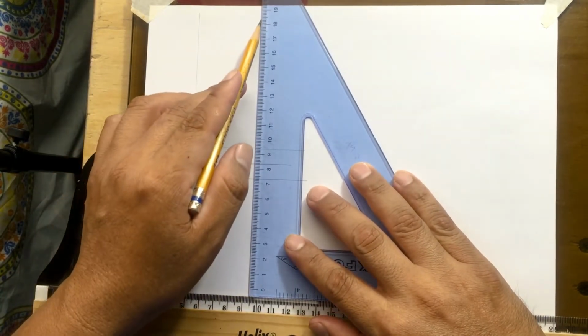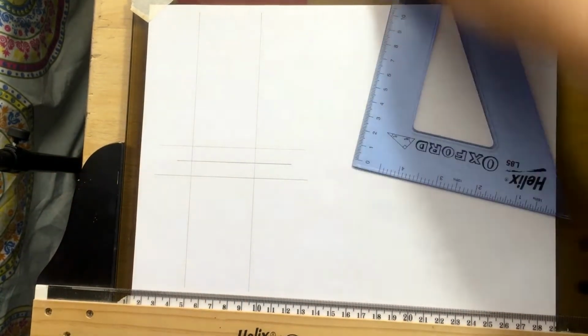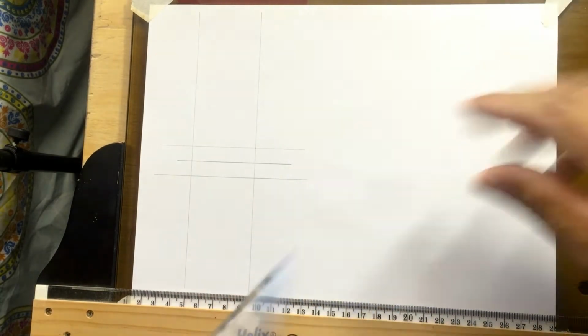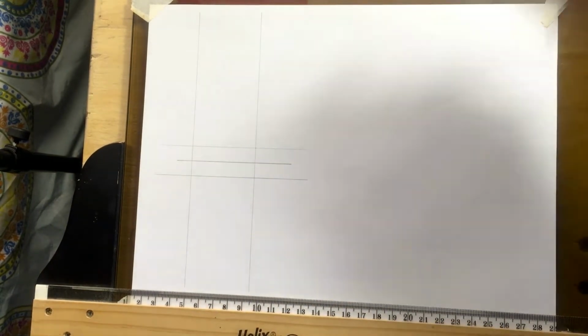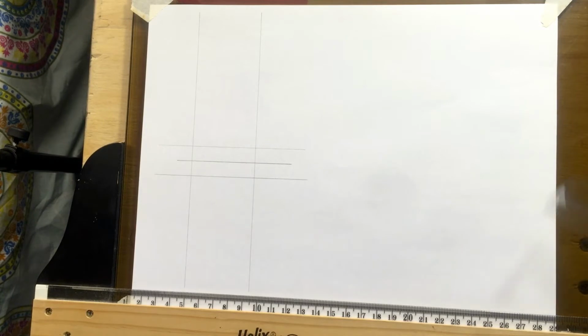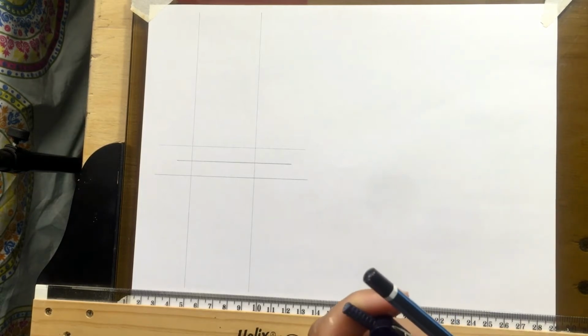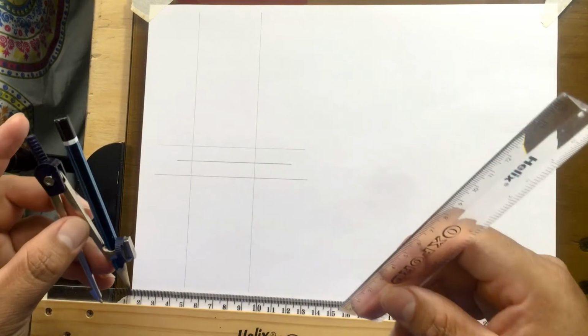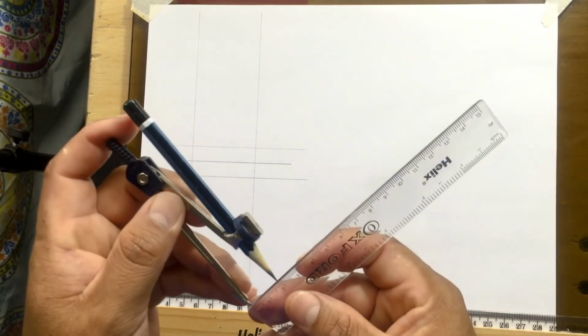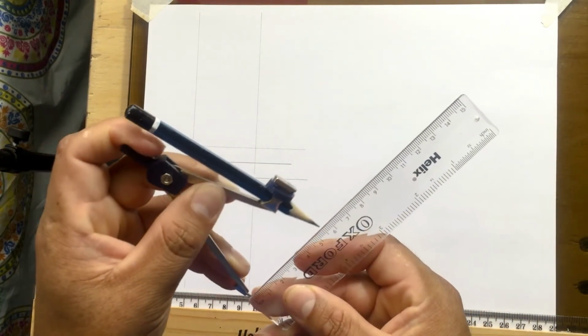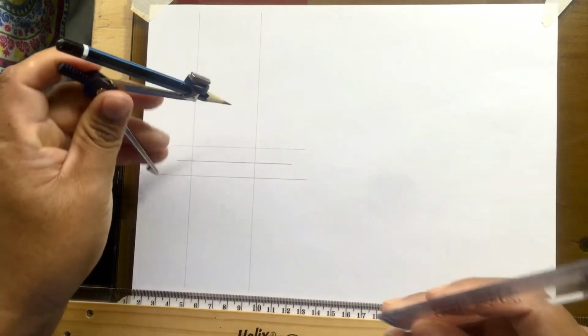That's our limitation. And I want to use my compass to set a height. I want my front to be of a height of, let me use 70.